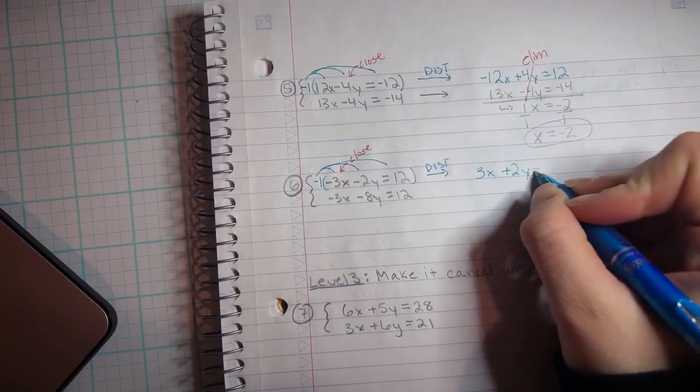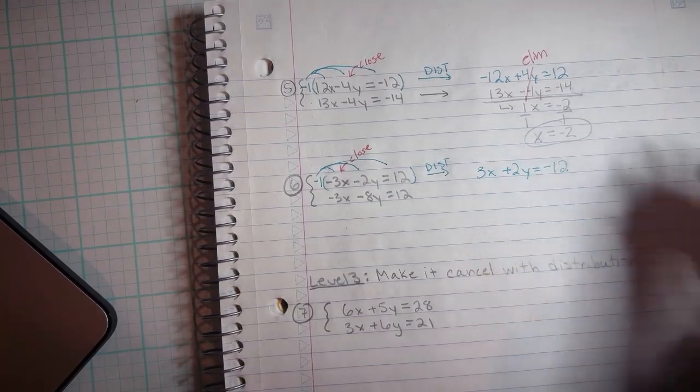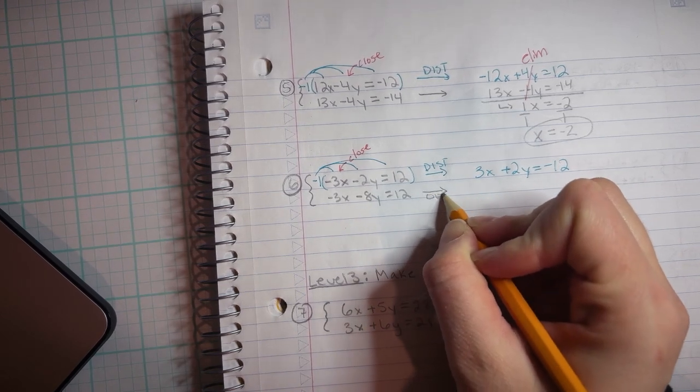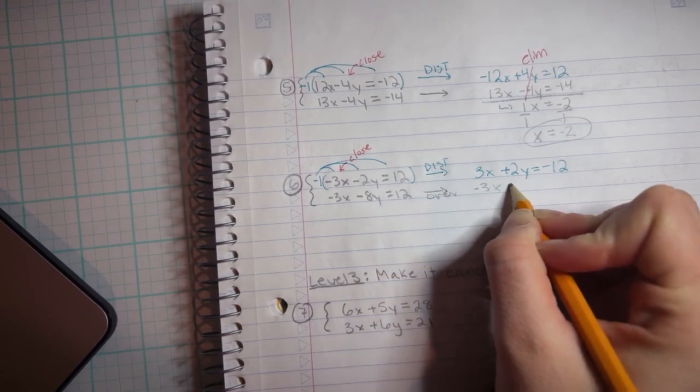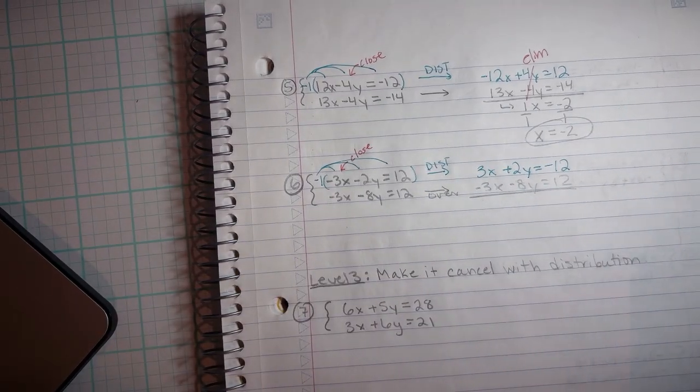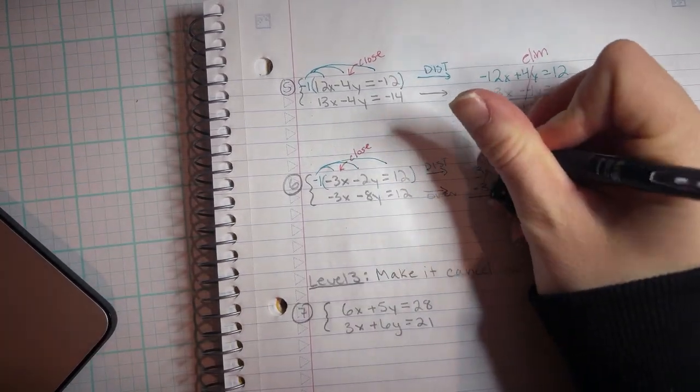Honestly, though, I kind of pick whichever one's going to give me something easy to work with in this next bit. But for today, we'll just stick with the top. All right, bring it over, Rover. Here we go. All right, my 3x's eliminate, right?